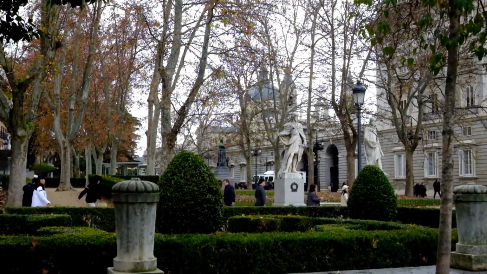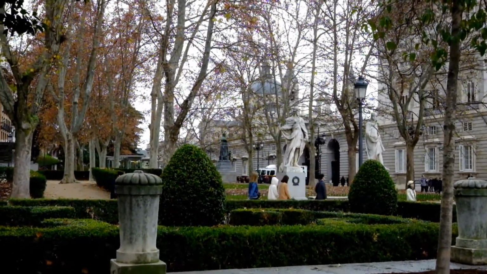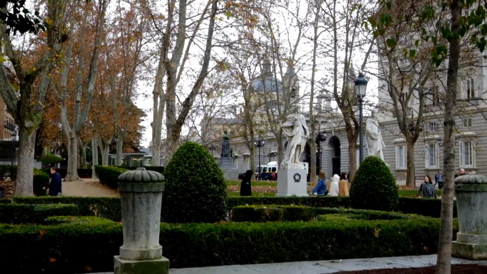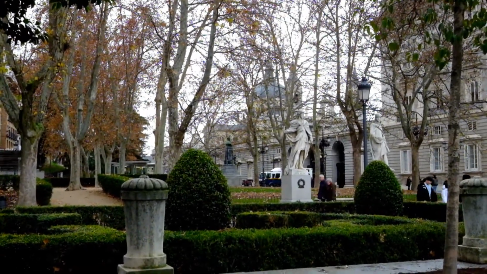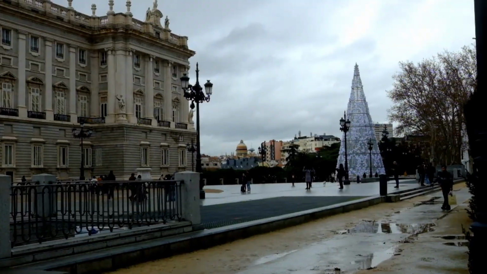Behind the trees you have the Almudena Cathedral and the entrance to the tourist part of the palace.